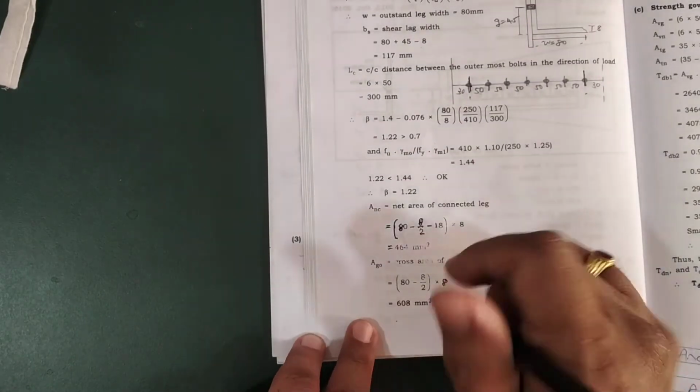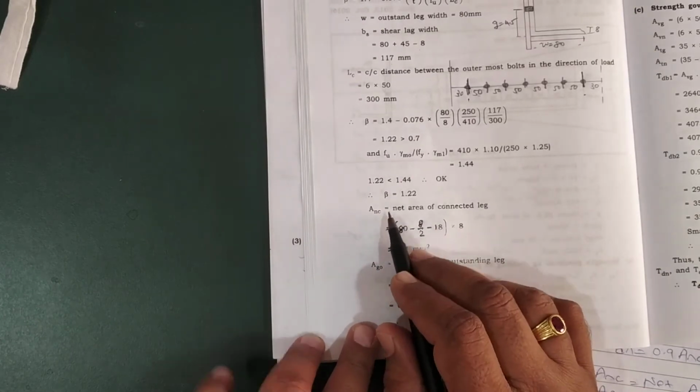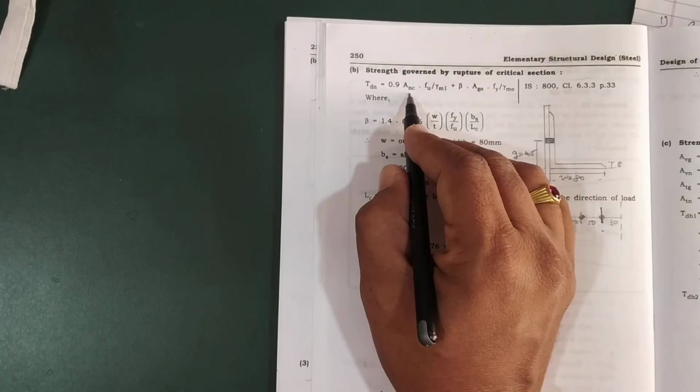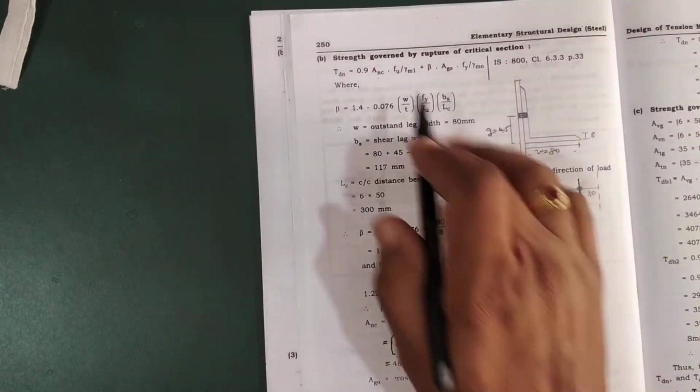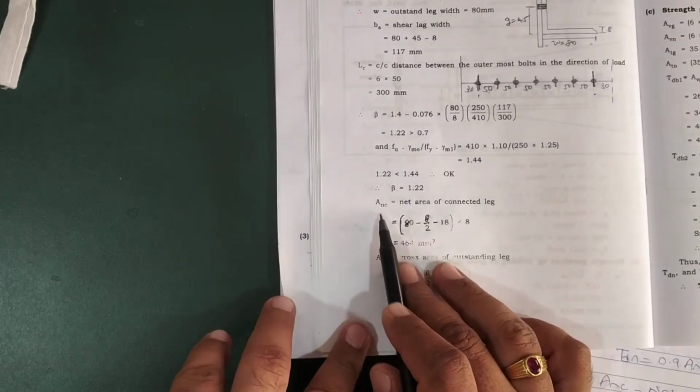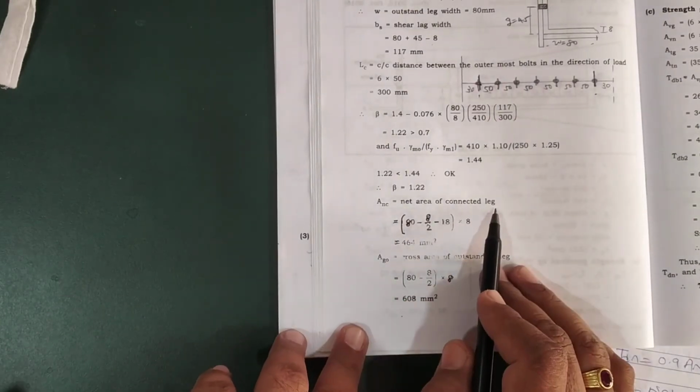That is okay. What is the next step? You must calculate ANC. Why is ANC required? Because to get this TDN, ANC is also required, as well as AG0. Now ANC is the net area of the connected leg.